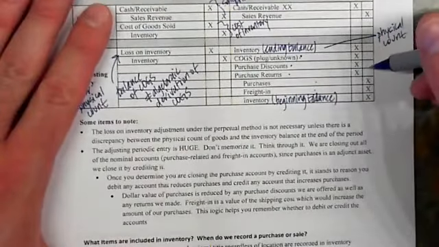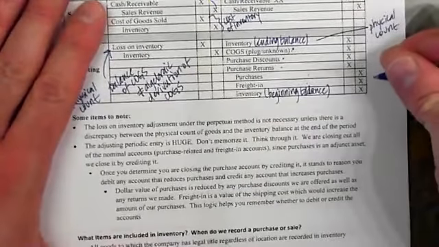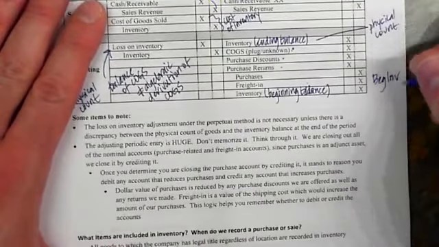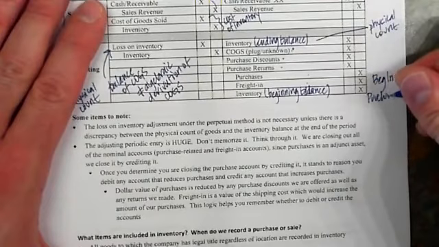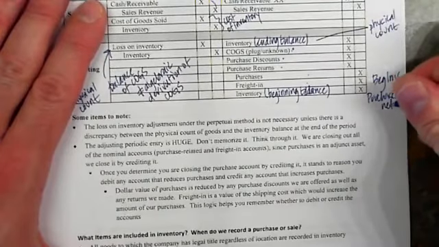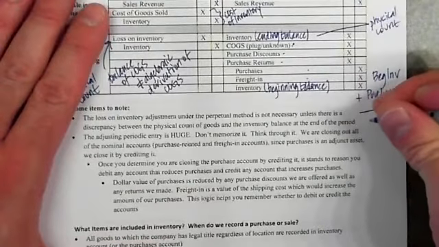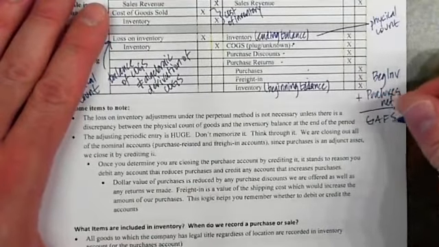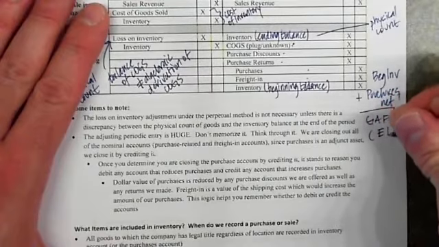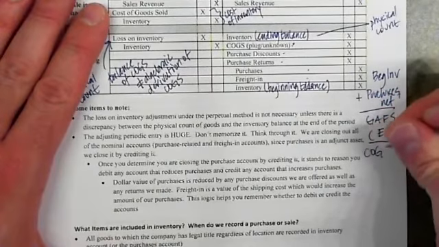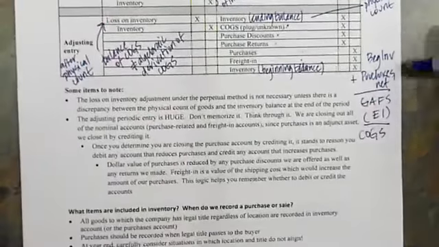Another way to represent this journal entry is, of course, the arithmetic equation I had on the prior page.